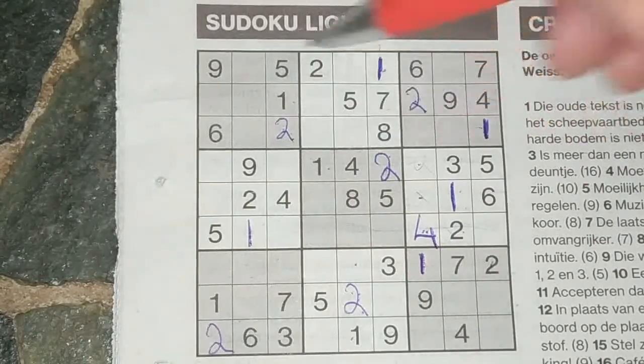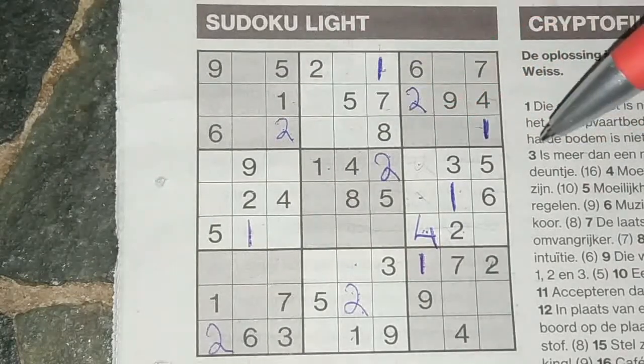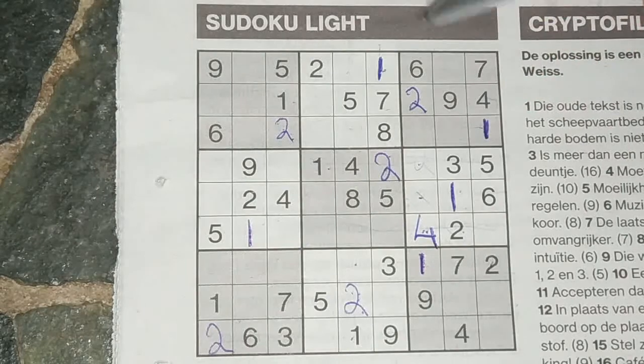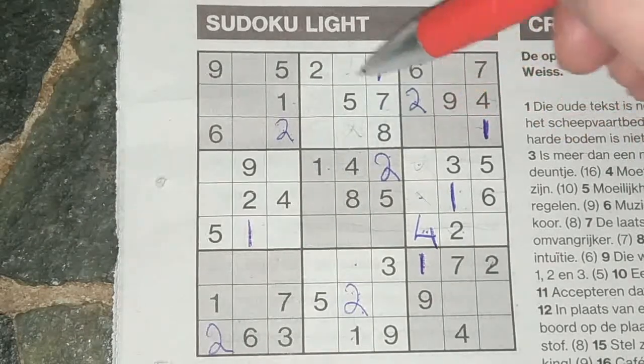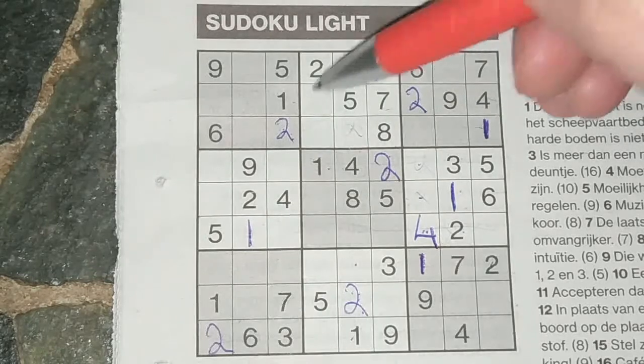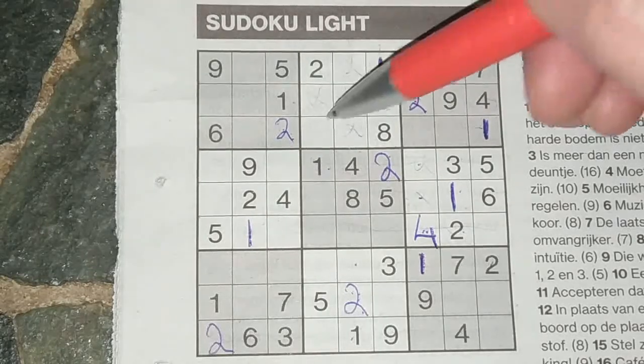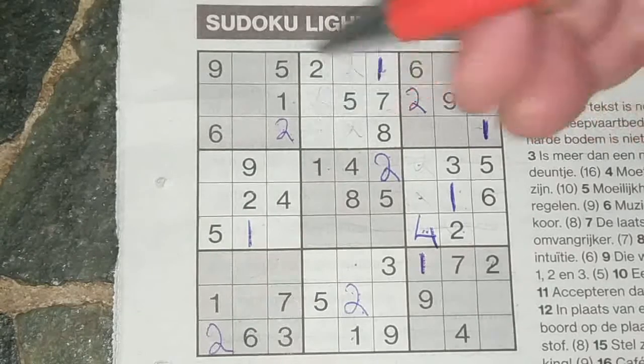In this big square, 4 missing numbers. One of them numbers is a 4. I see here a 4, so no 4 in these two boxes. I see there a 4, no 4 in this box. One box remains for the 4, should be this one.